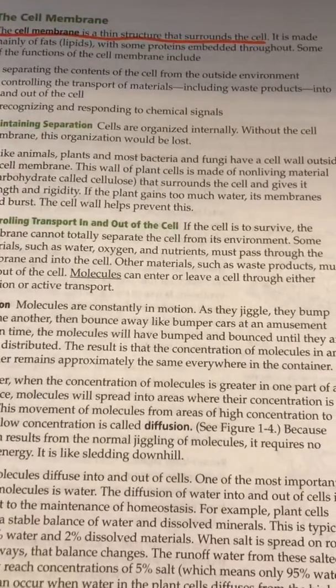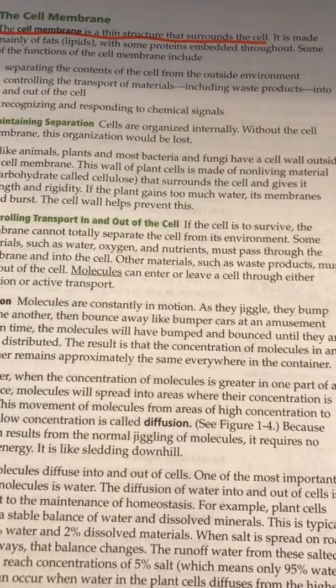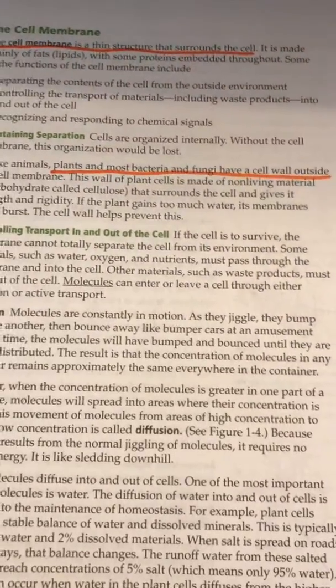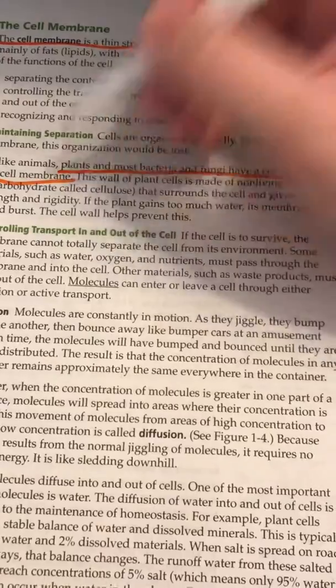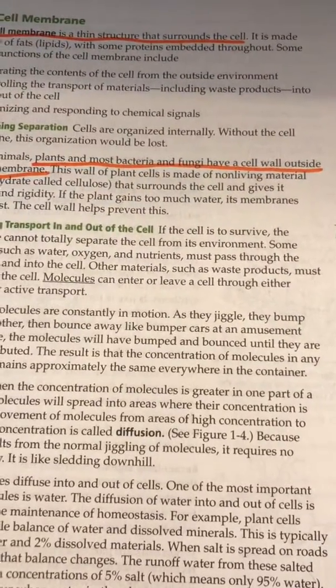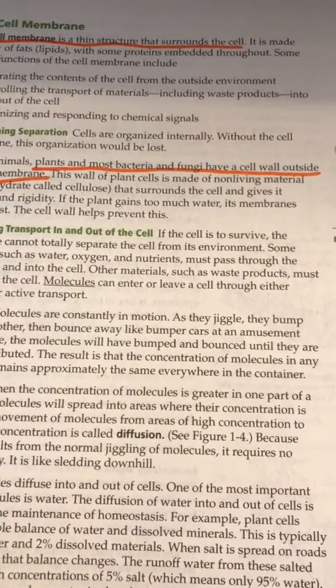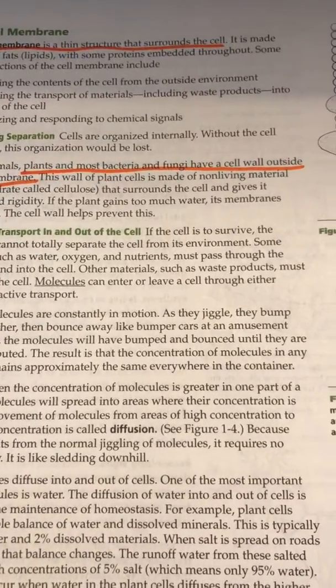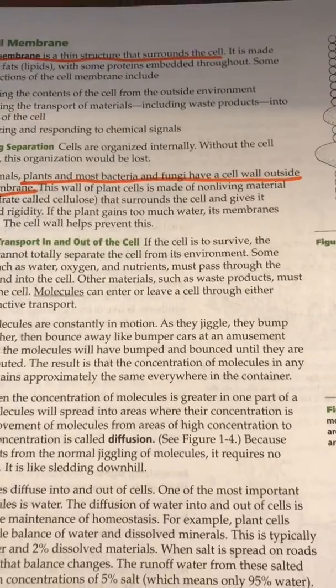Unlike animals, plants and most bacteria and fungi have a cell wall outside the cell membrane. This wall of plant cells is made of non-living material that surrounds the cell and gives it strength and rigidity. If the plant gains too much water, its membranes could burst. The cell wall helps prevent this.